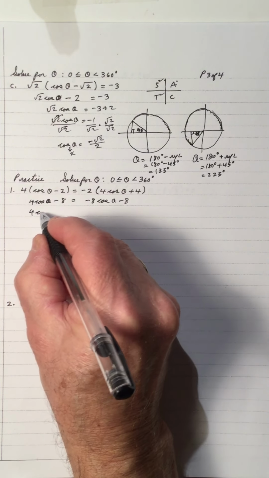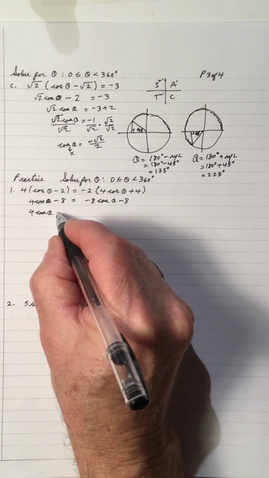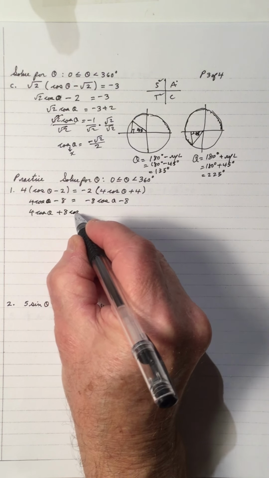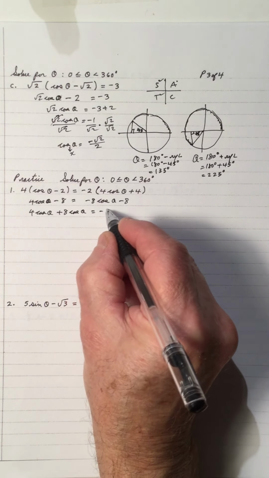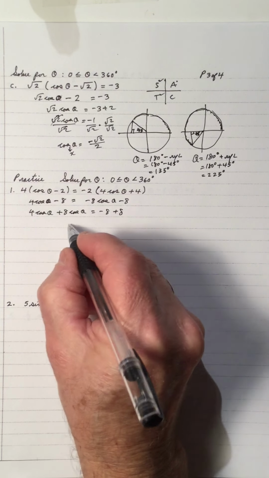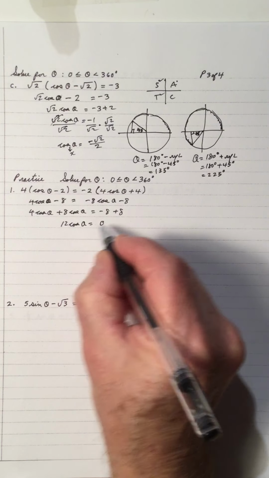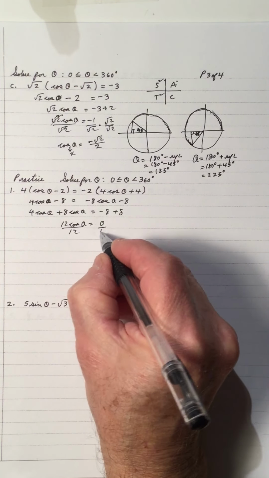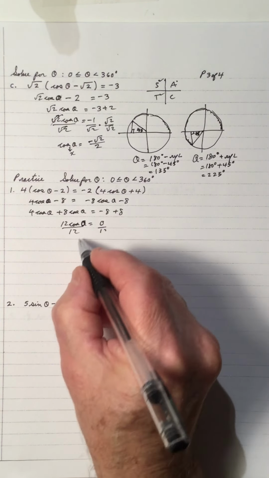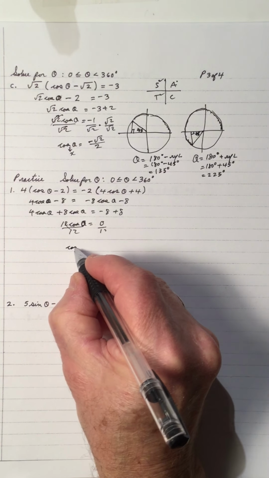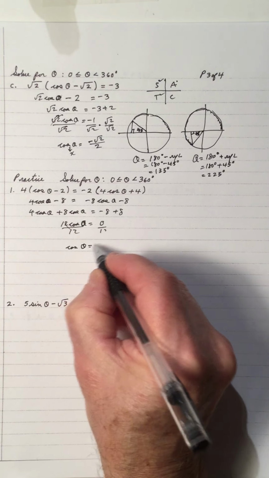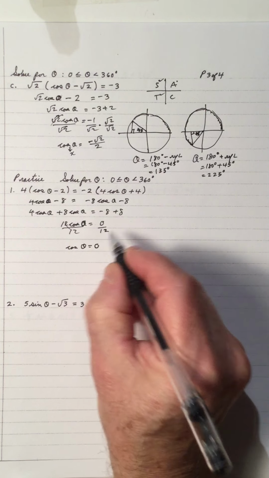And 4 cos theta plus 8 cos theta equals negative 8 plus 8. 12 cos theta equals 0. Divide by 12, 12's cancel.